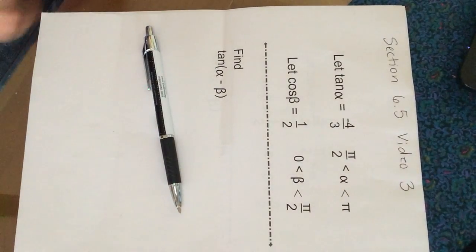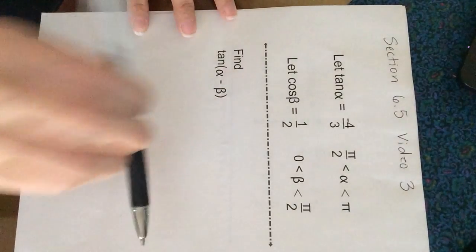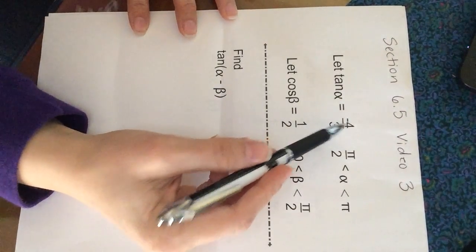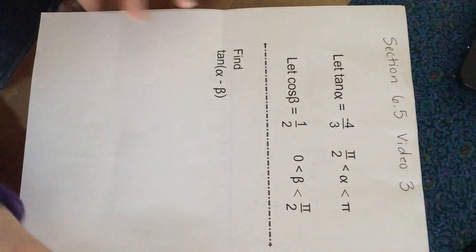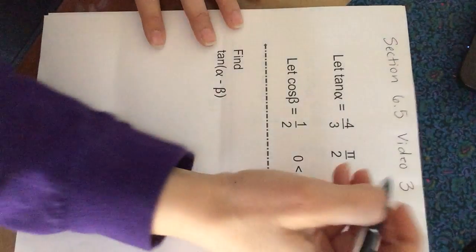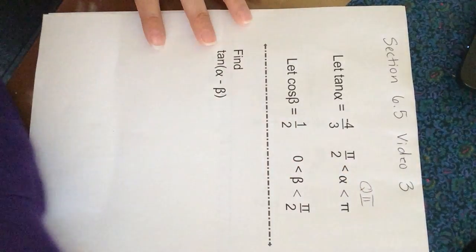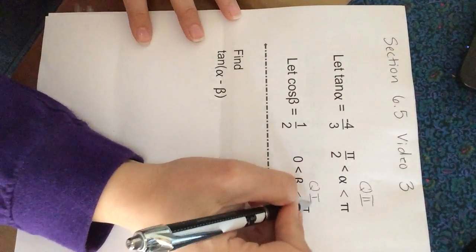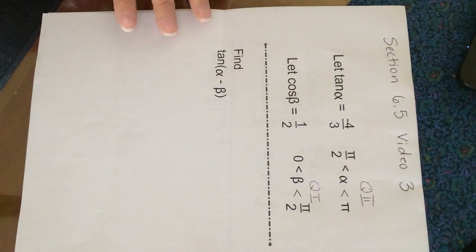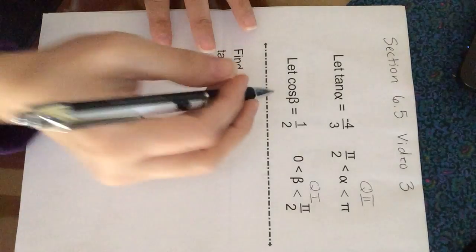This is section 6.5, video 3, continuing on with what we did yesterday. So we're going to look at tangent of alpha equaling negative 4/3 and cosine of beta equaling 1/2, where alpha is between pi over 2 and pi, which means it is in quadrant 2, and beta is between 0 and pi over 2, which means it is in quadrant 1. Now we are being asked to find tangent of alpha minus beta.